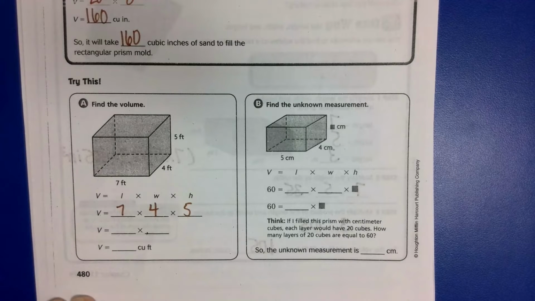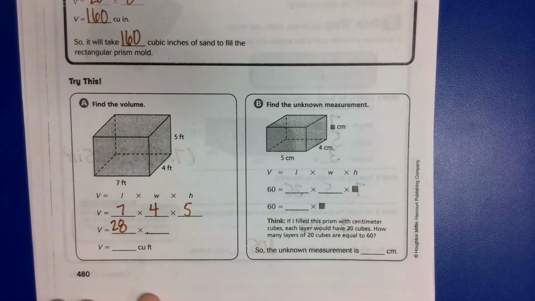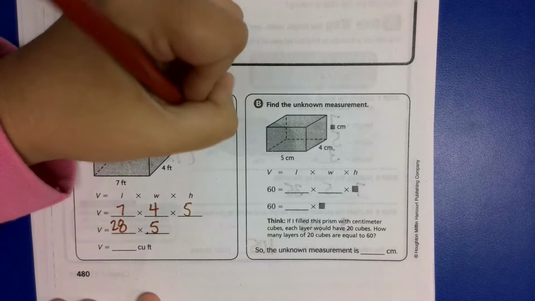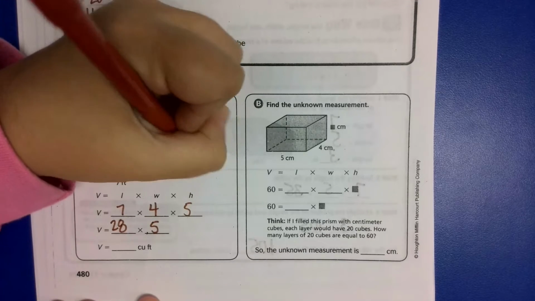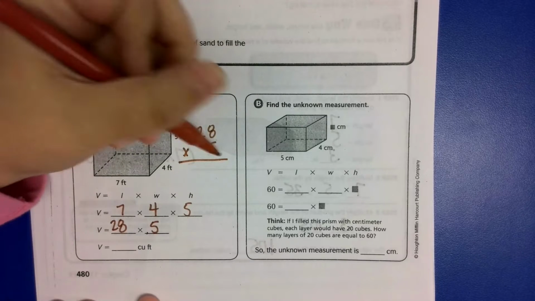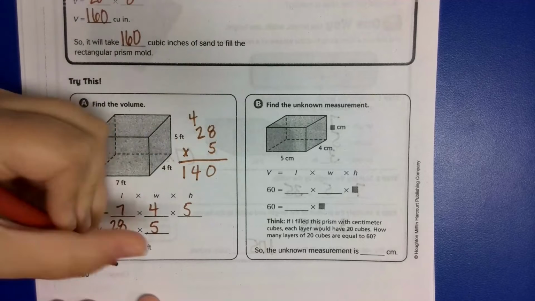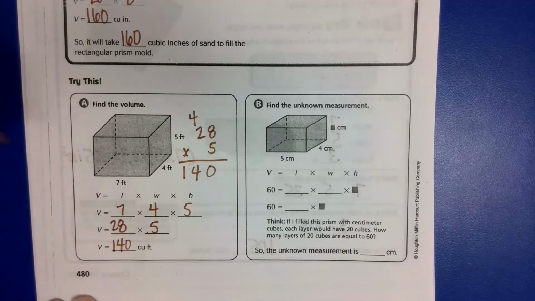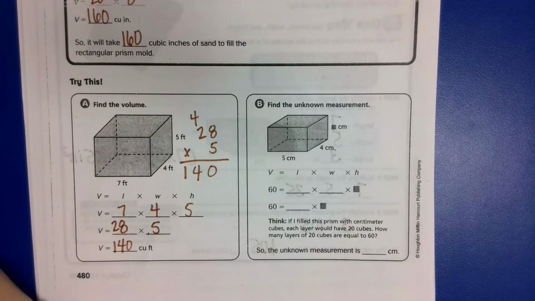It's time to go home. 7 times 4 is 28. And then we're going to multiply that by our height. So 28 times 5 is 140.